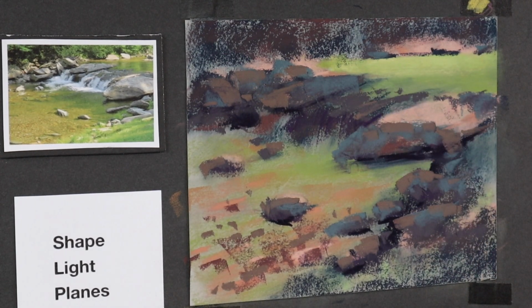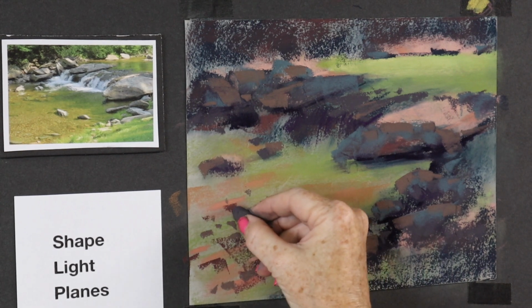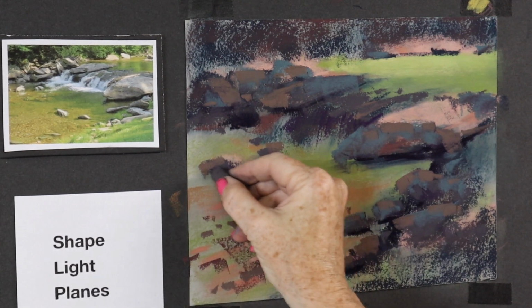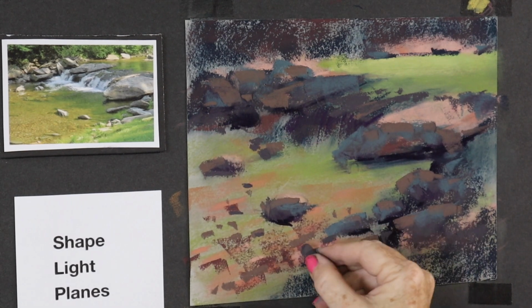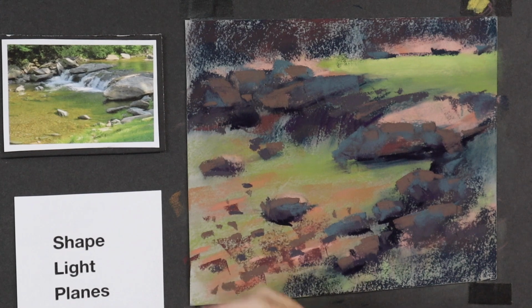So what we're going to be doing is painting what's on the floor, or the bed, I guess you would call it a stream bed. We're going to paint those things first before we paint the water. So we have to think about what's underneath and build to what's on top. Okay, do we have enough of our middle value?